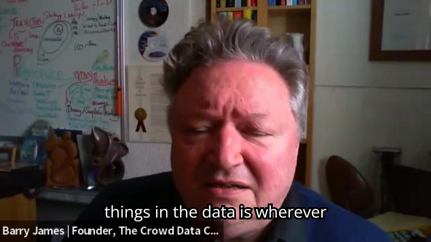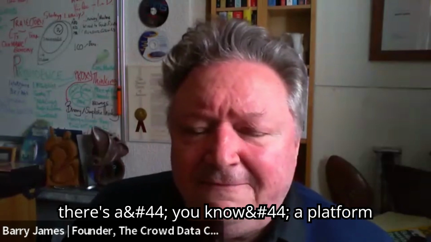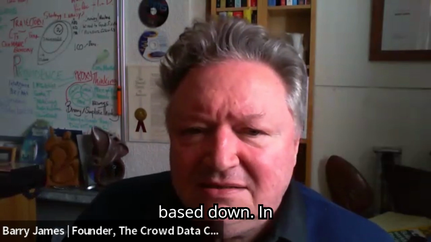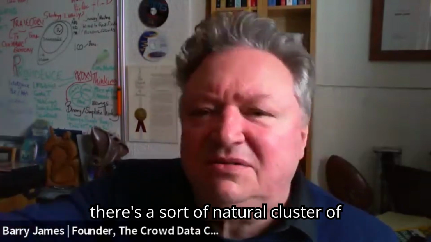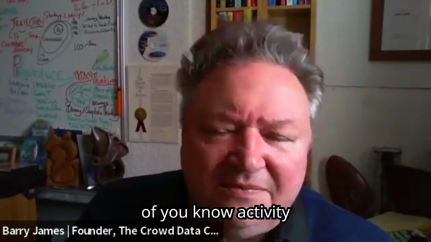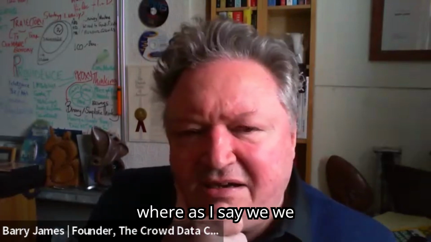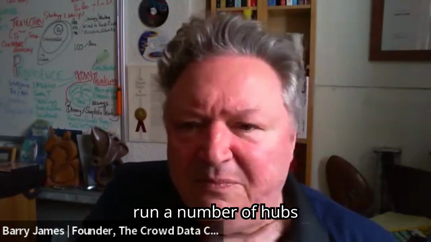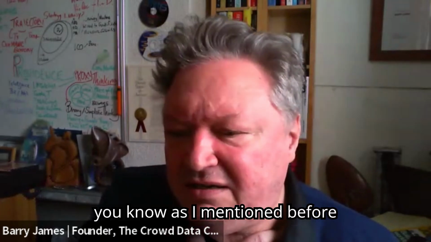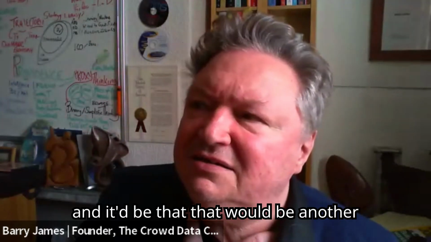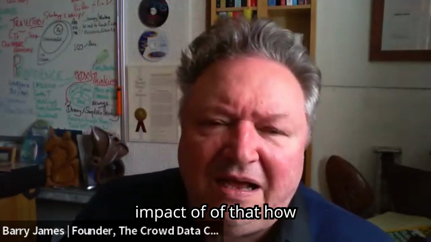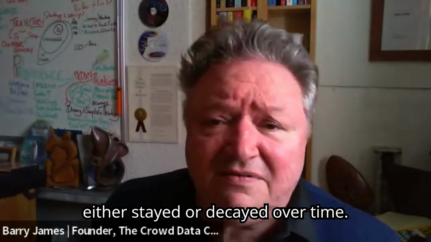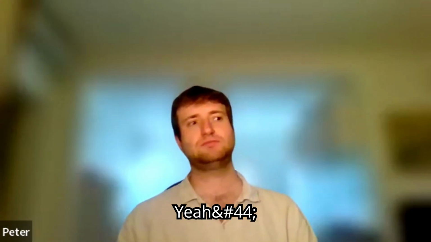There are some starting points. One of the noticeable things in the data is that wherever there's a platform based, down in Cornwall for example, one of the platforms, there's a sort of natural cluster of activity, where, as I mentioned before, we run a number of hubs. That would be another potential starting point to look at the impact of that, how it rose and either stayed or decayed over time.